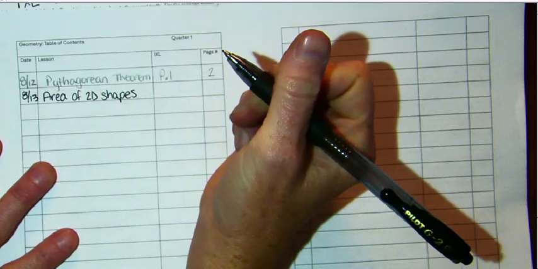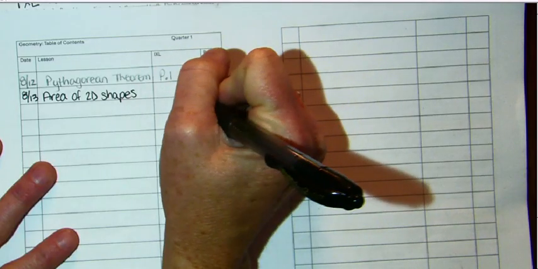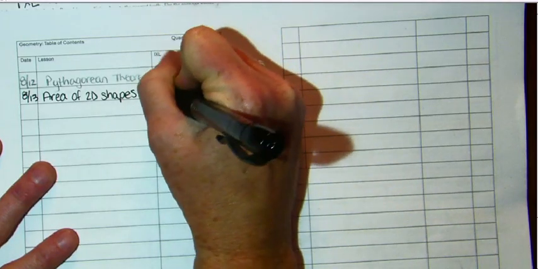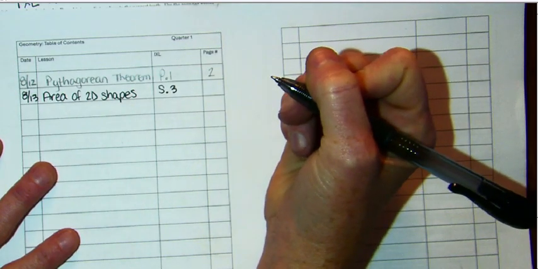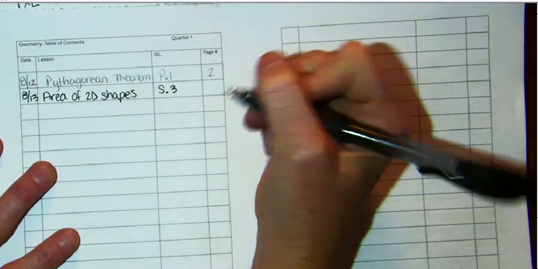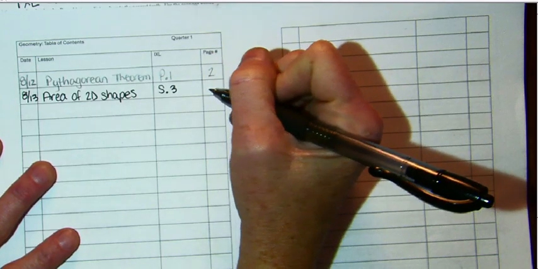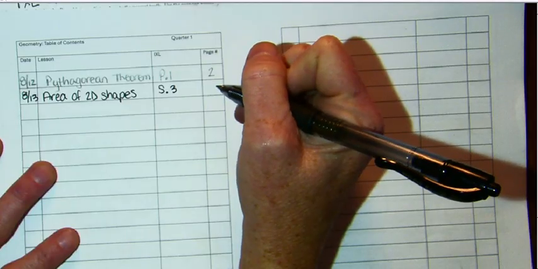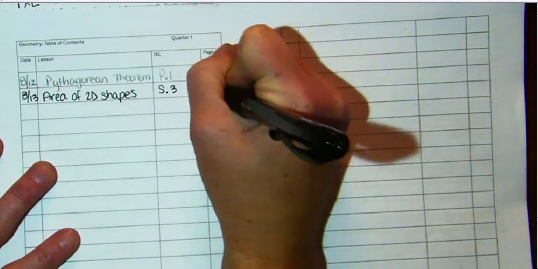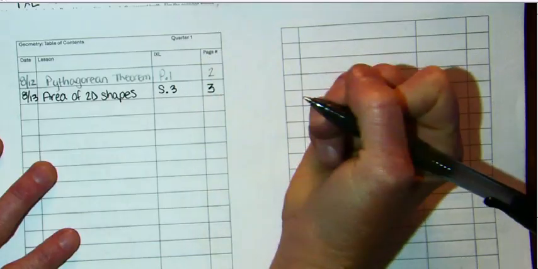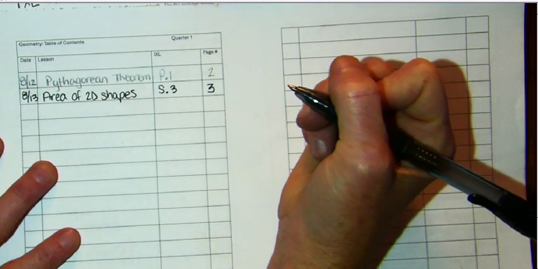All right, and the IXL that we're going to be referencing with our lesson is S.3. Remember that you have exactly a week from the date that your IXL is assigned to have it completed, and your goal is to have an 80% or higher. This is going to be page number 3 in our notebooks.